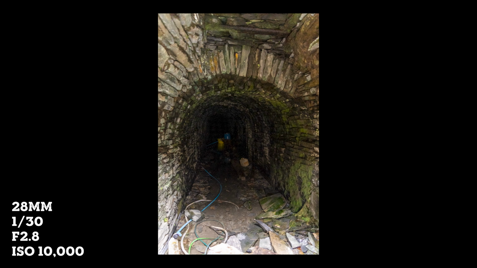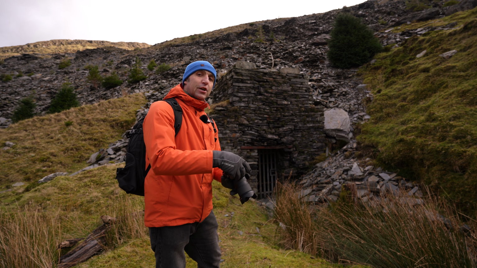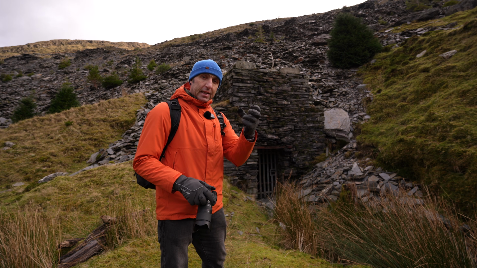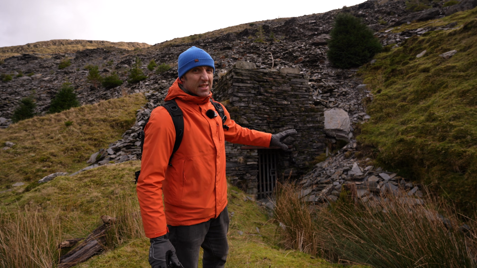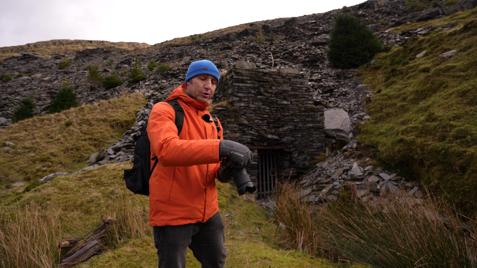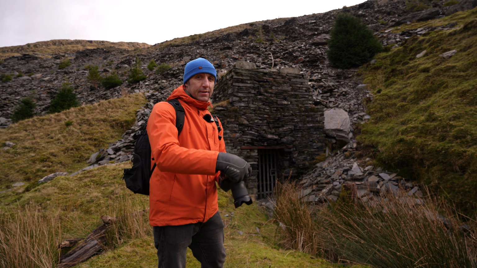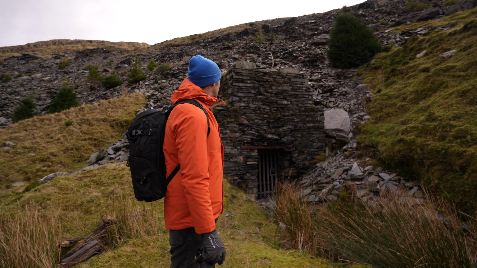So if I just look at the settings I was using: 1/30th of a second, f2.8, ISO 10,000. In boosting that signal by raising the ISO level, it's basically able to see in the dark. And I think I could probably get a lot more detail out of that shot as well. But yeah, fascinating that people used to go in there and work. Unbelievable.